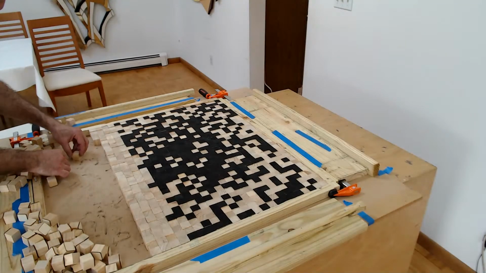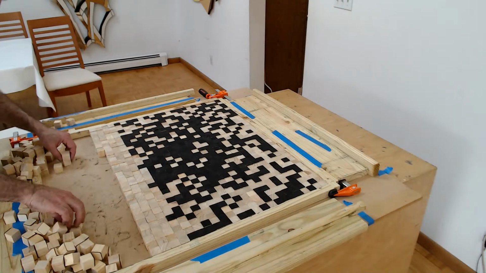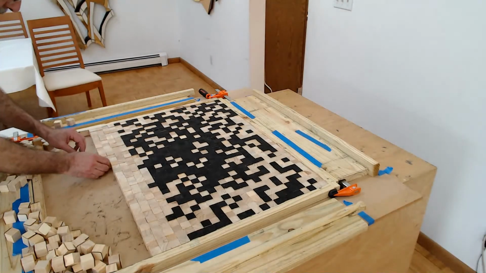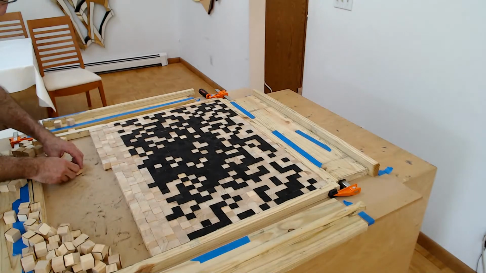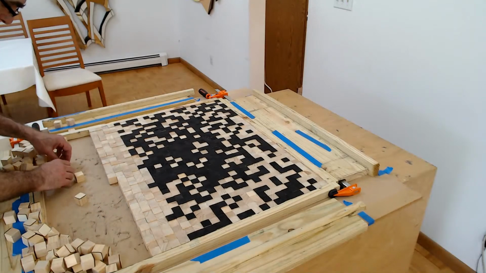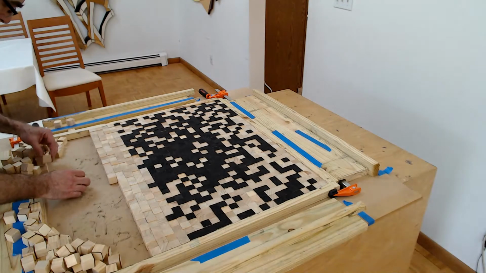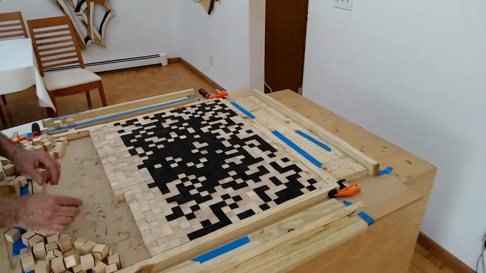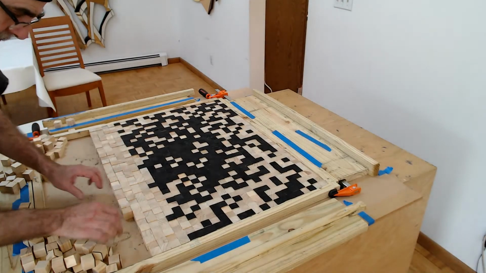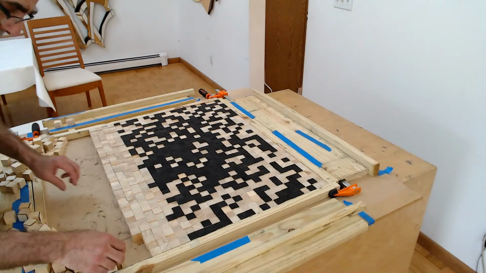Okay. White, white, black, white. Okay. Black, black, white, black. Okay. White and three blacks. Okay. Black, white, black, white. Okay. Black, white, black, white. Okay. Black and three whites. Okay. White and three blacks.